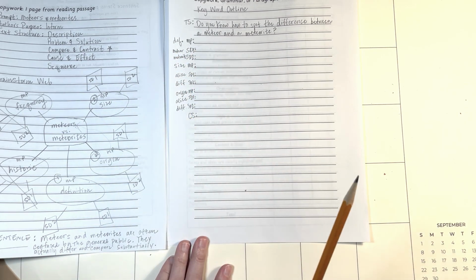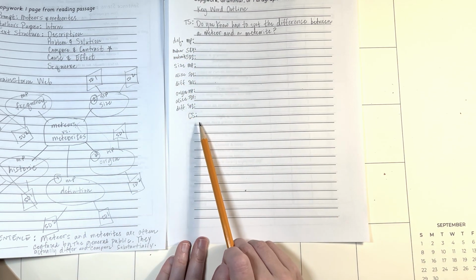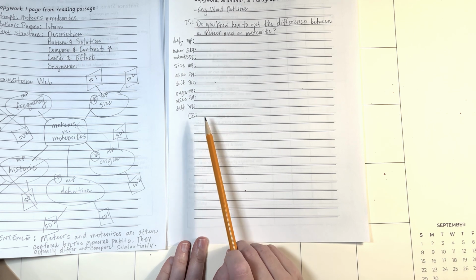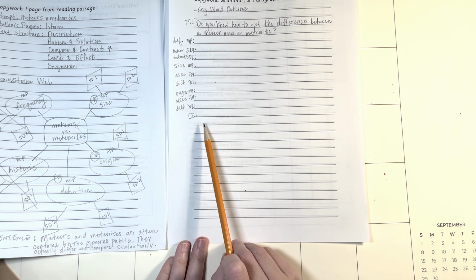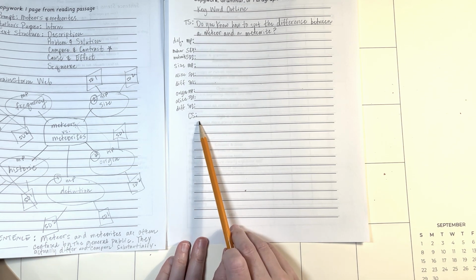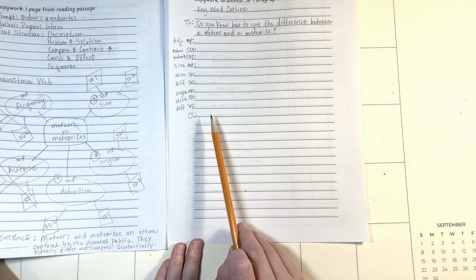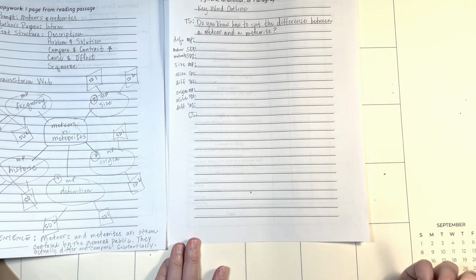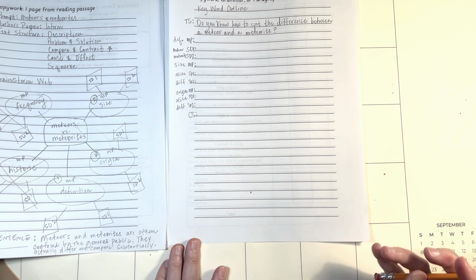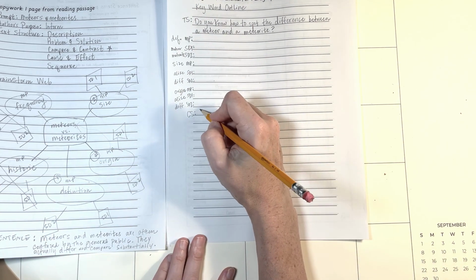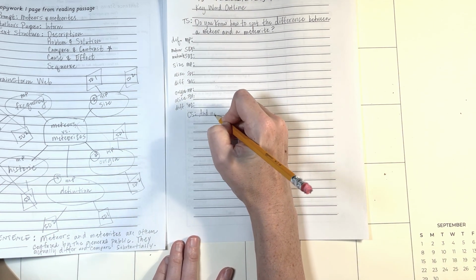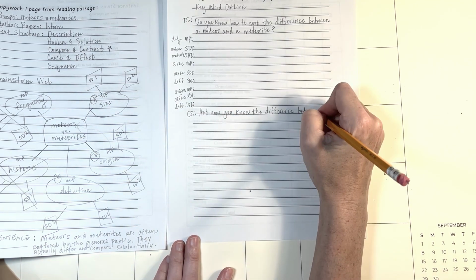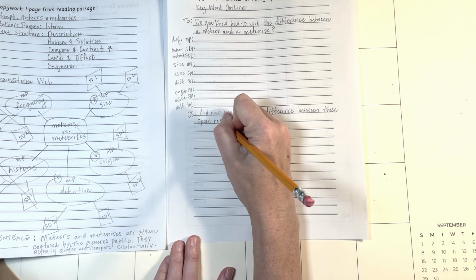So you've got your keywords. Just ask yourself right now, is this going to be a summary, a reiteration of the topic sentence, or a call to action? There's not really much that you can call to action, but I would harken back to how we were asking a question up here. Do you know how to spot the difference between a meteor and a meteorite? So it can be something as simple as, and now you know the difference between these space rocks.